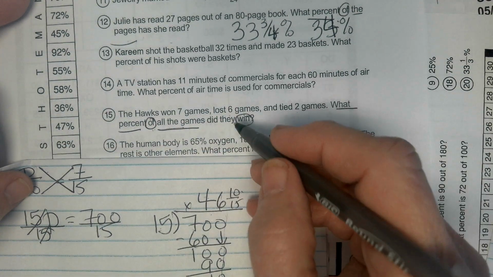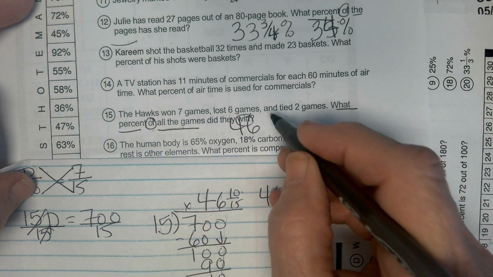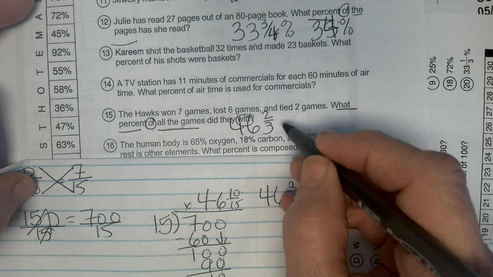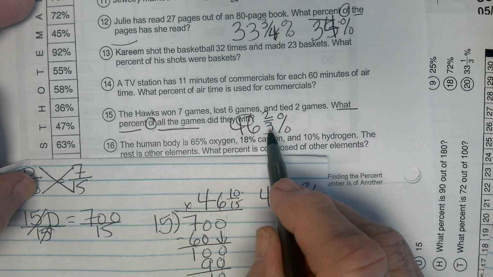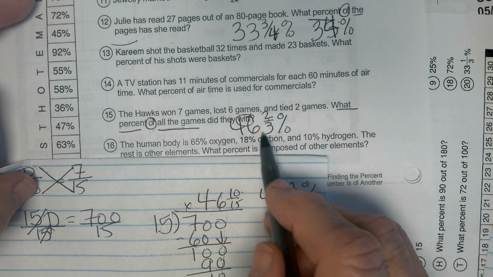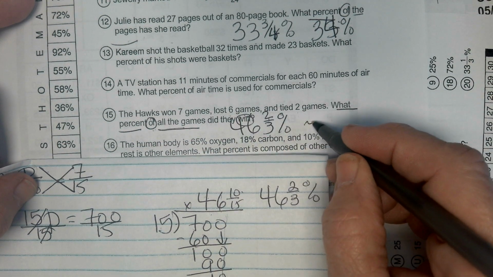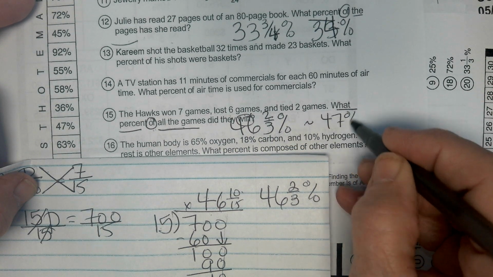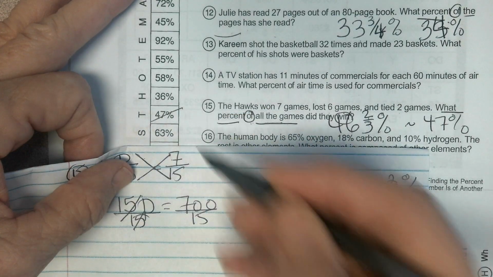They won 46 and 2/3%, which 2 is very close to 3, so it's almost close to another full percent. So this one would be very close to 47%, which is right there.